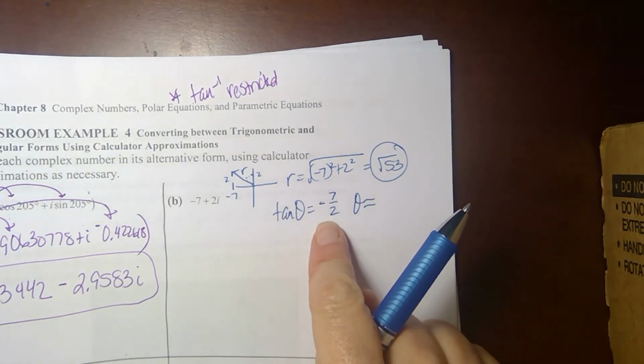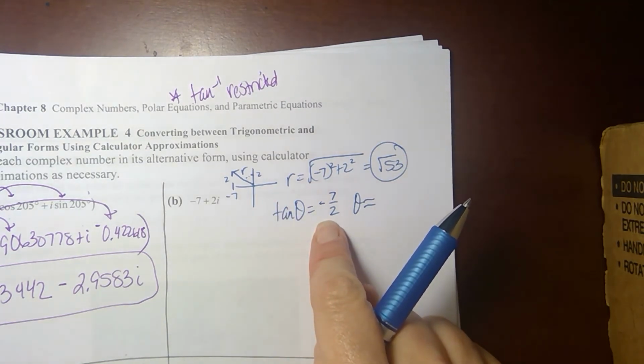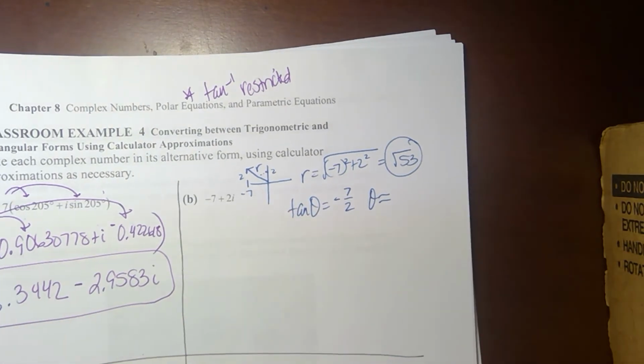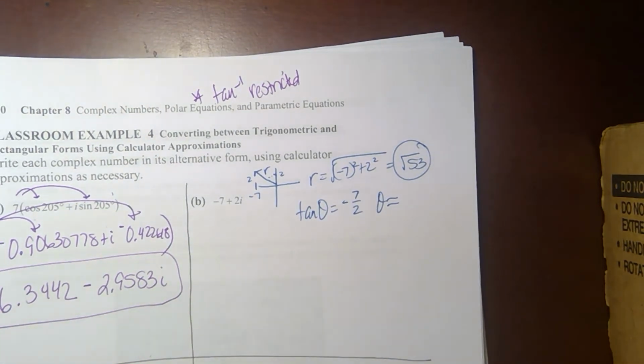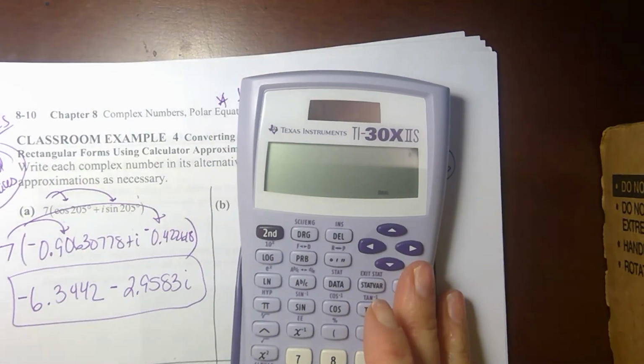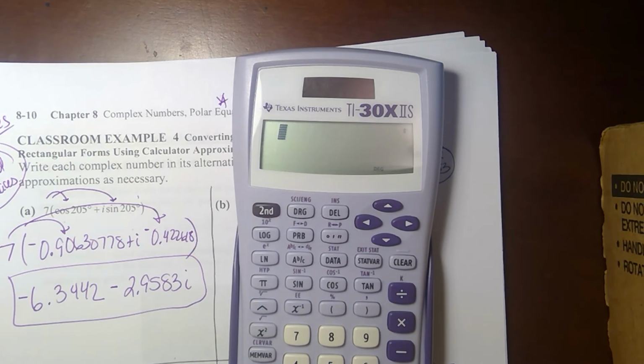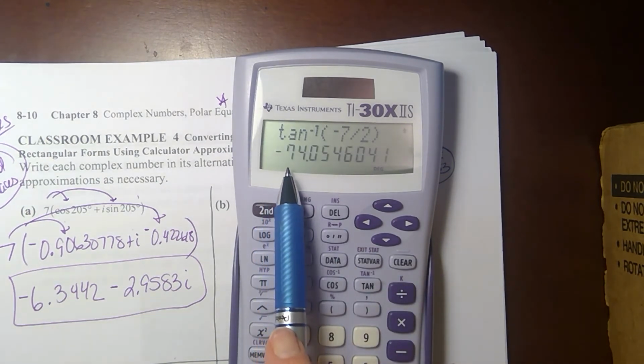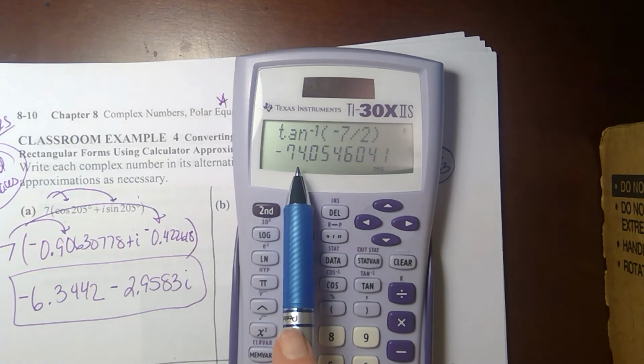This is negative. When I input it as tangent inverse into my calculator, it's going to give me a negative angle value in quadrant 4 because that's my restriction. My calculator's in degree mode. I'm going to do a tangent inverse of -7 divided by 2. And I get this -74 degrees as my angle. Well, I need an angle that's in quadrant 2. What am I going to do to get it over there?